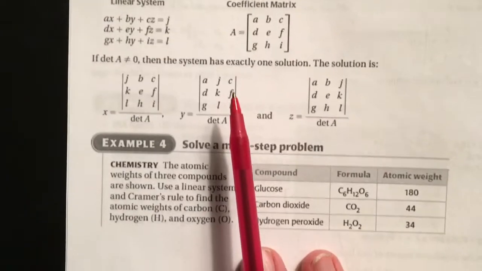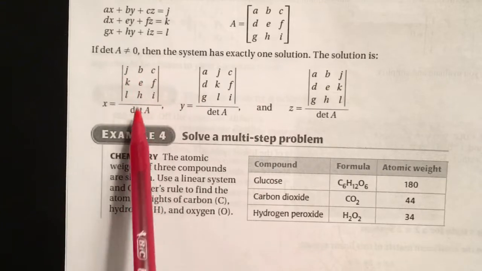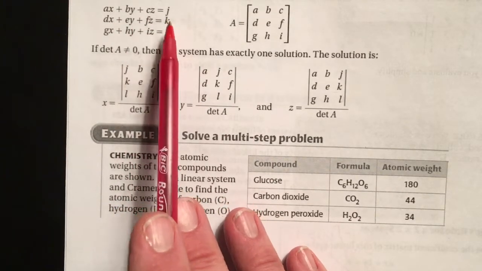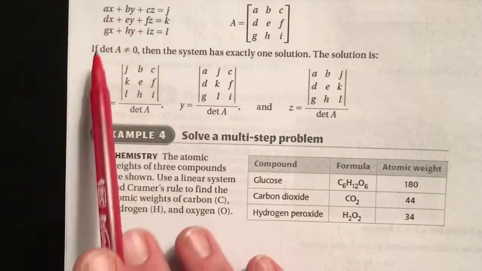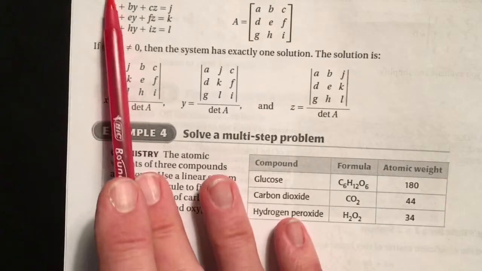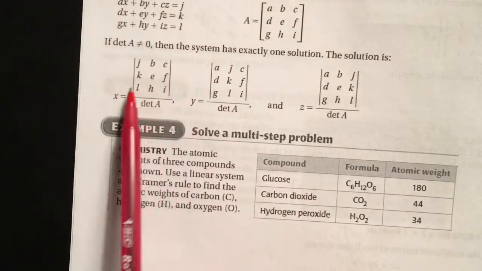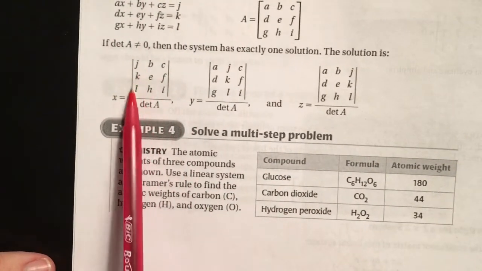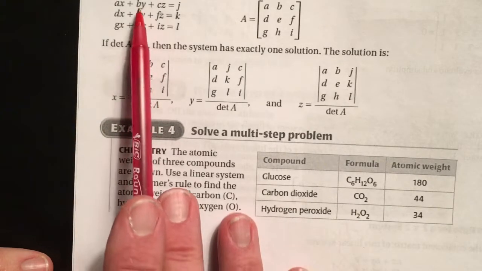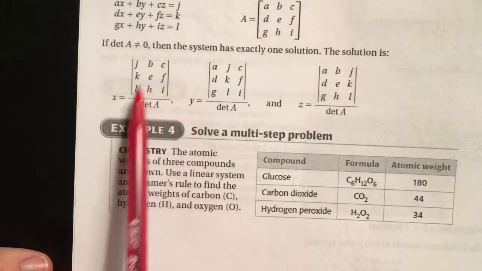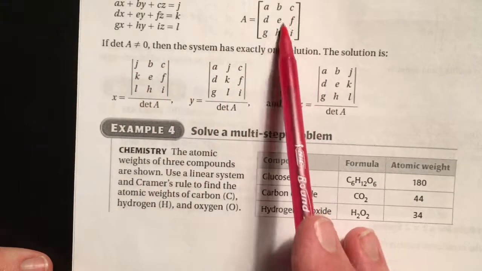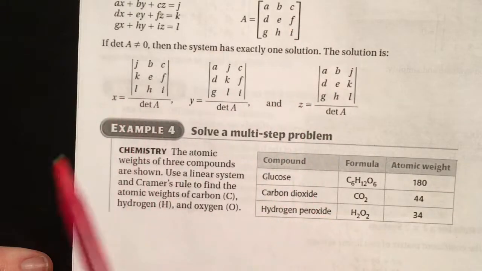For the x, y, and z, you must find each of those using the coefficients along with the constants. So if we're going to find x, we remove the x coefficients and stick the constants in place of that location, so JKL up front where the x's are. We keep the coefficients for y and z, there they are. And then once we have that determinant, we divide by the coefficient determinant to get x.